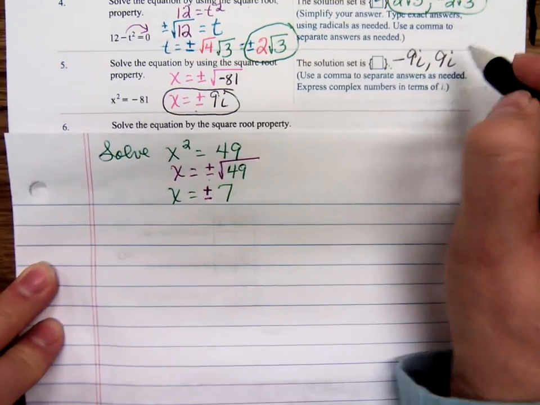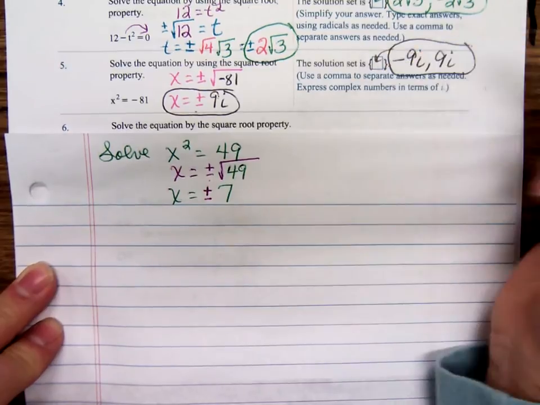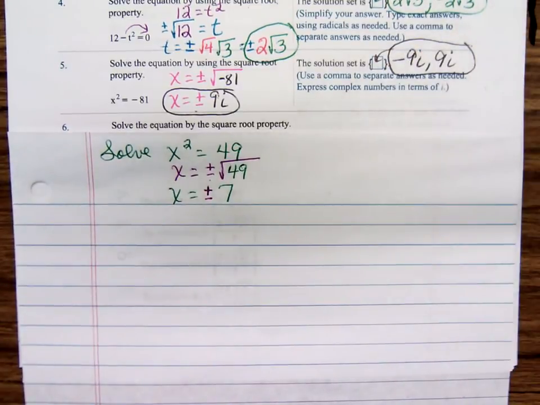When you're typing answers in with my math lab, don't use any capital letters and don't hit the space key. It'll space it accordingly. Okay?